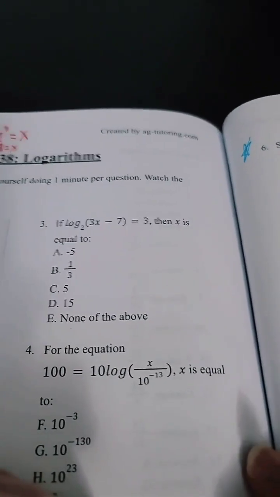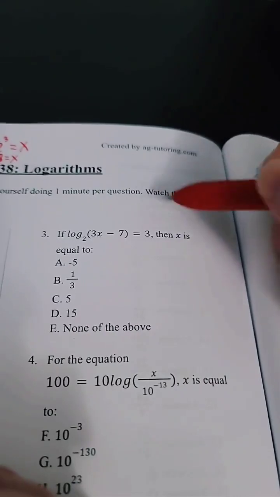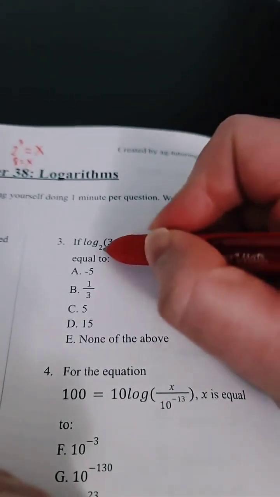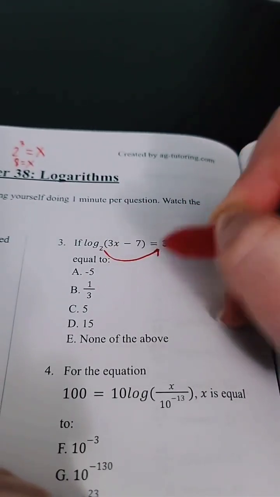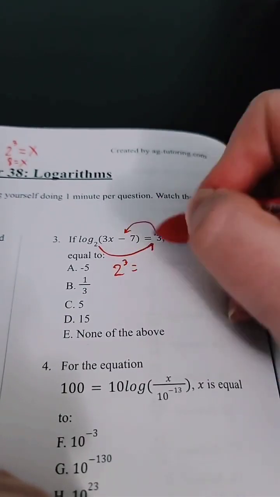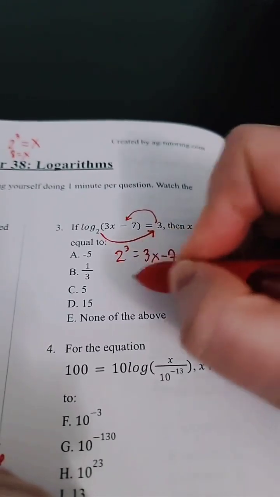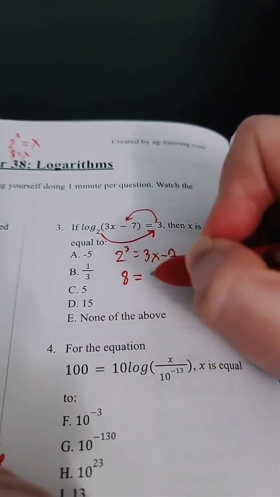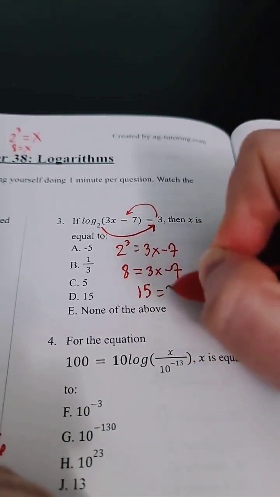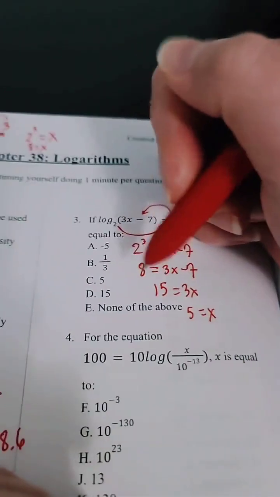So then let's go to number 3. If log 2 of all of that is equal to 3, then x is equal to, so with this one, again, we're going to do the lasso method. We're going to say 2 to the 3rd power is equal to whatever's right here, so is equal to 3x minus 7. So 2 to the 3rd power is going to be equal to 8, and that equals 3x minus 7. So add 7 to each side. That's going to be 15 is equal to 3x. Divide by 3 on each side, and we get x is equal to 5. So it's going to be C.